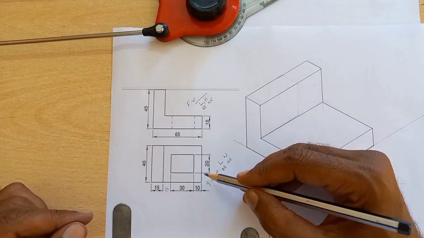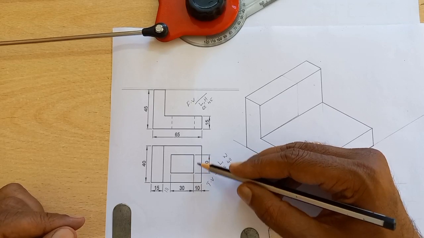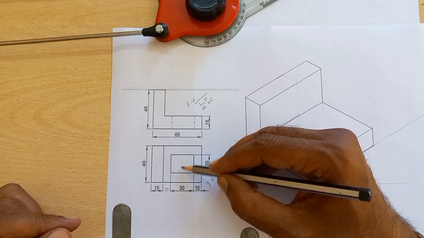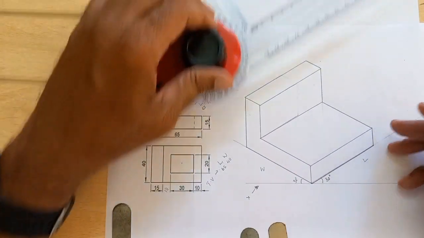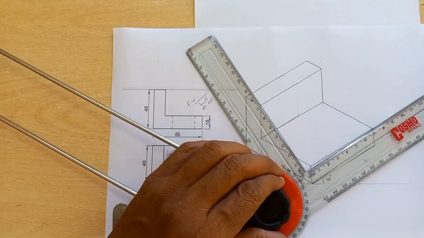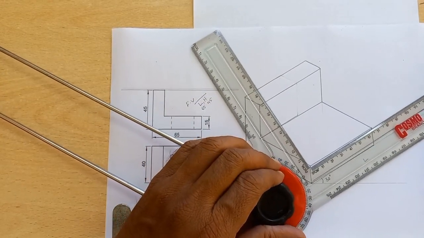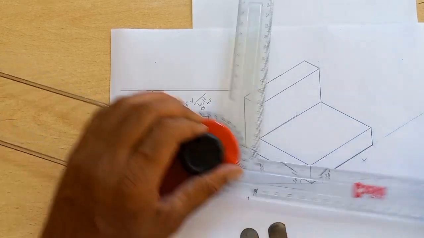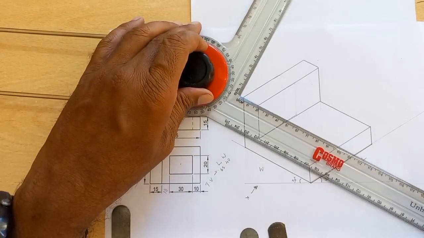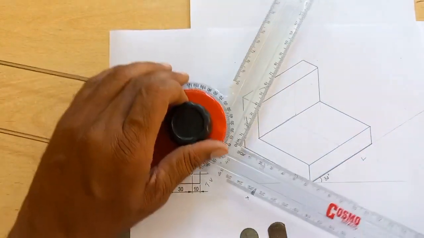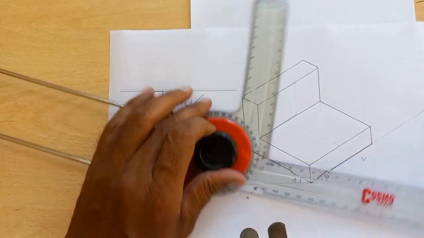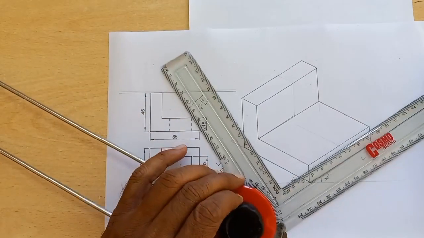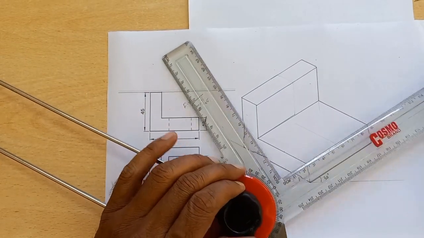So here, what is this distance? This is exactly in the middle, that is 20 mm. So from the midpoint it is 10 mm away and 10 mm this side. So now first of all I should locate the midpoint of this one. So what about the total midpoint? This is 65. I should take the 32.5 here and I should draw a light line here. And what about this one? Total this is 50. I have to take 25, and I should make a midpoint of this one.